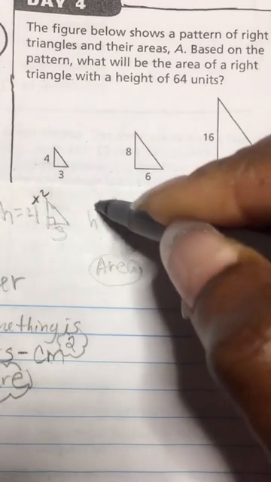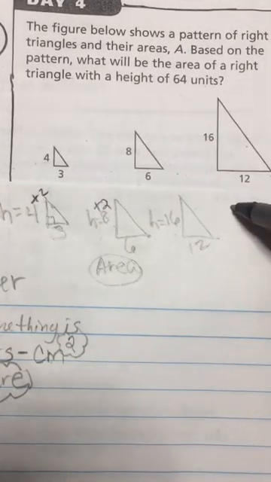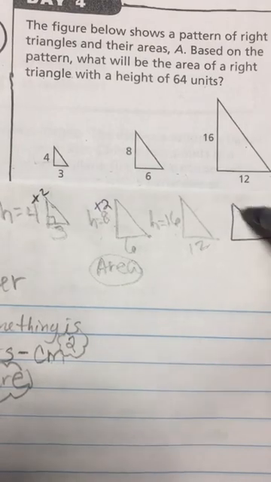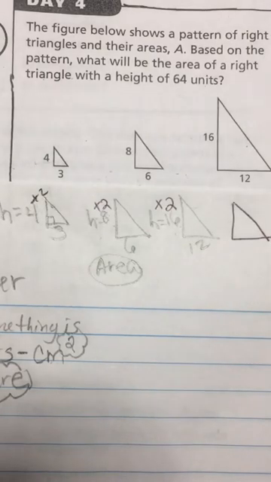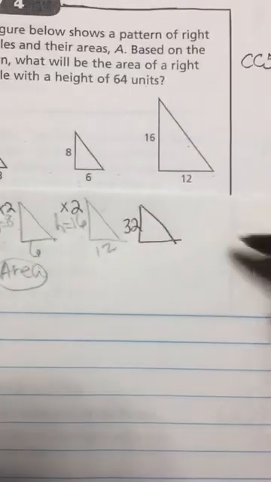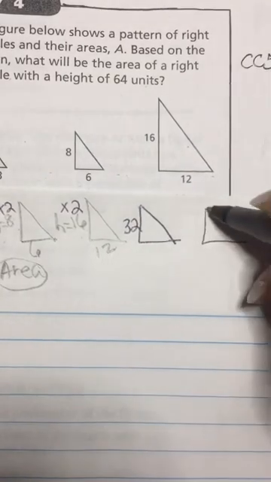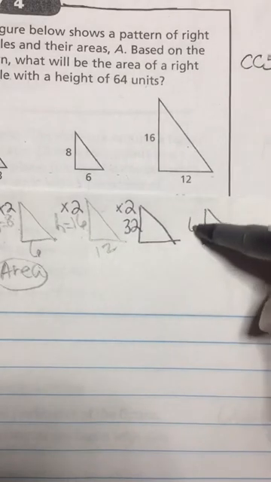We did 8 times 2 to get 16. So in order to get the next triangle, we're going to use the same pattern. We're going to do 16 times 2, which gives us a height of 32. So that means that the next triangle, 32 times 2, is going to give us a height of 64.